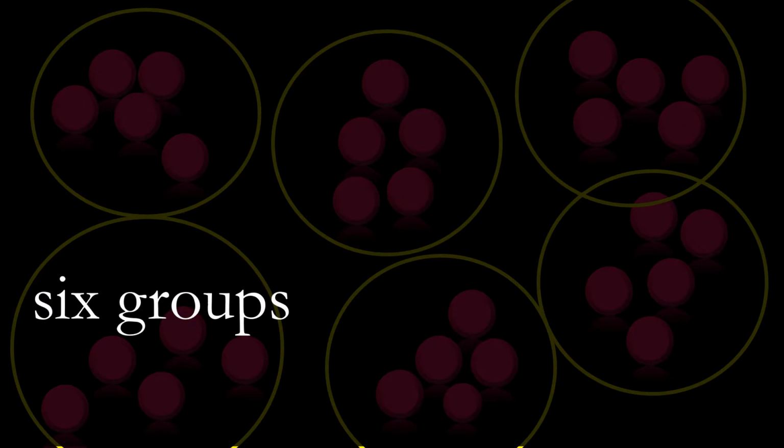How many groups do we have here? In other words, how many yellow circles are there? There's 6. And how many pink circles are in each one? 5. So we're going to call this 6 groups of 5. Well, now we can just do what? 5 and 5 and 5 and 5 and 5 again and 5 again.